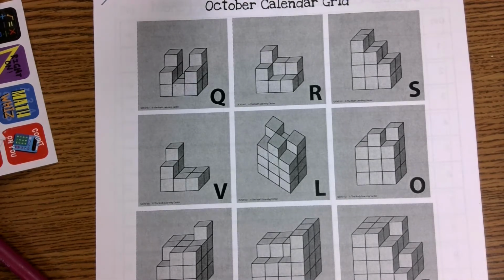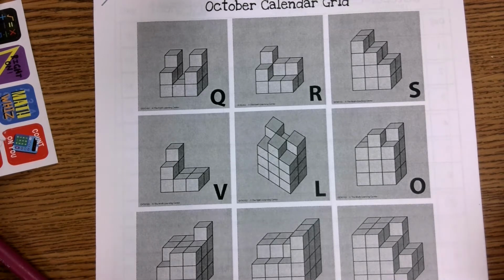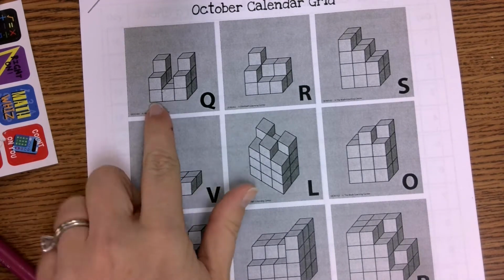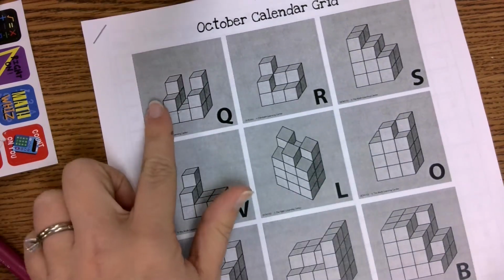Hi class, today what you're going to be doing is for your October calendar or October number corner, we're going to be finishing up this packet. So on the very front page of your packet, I want you to find the volume of each one of these. So all of them on the front page, I want you to find the volume.